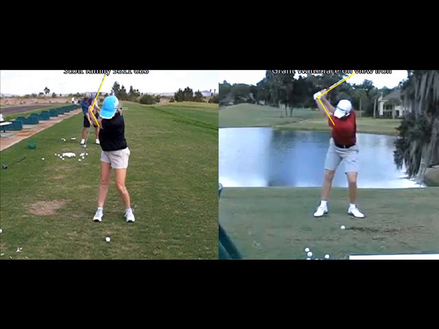Let's look at your shoulder turn. I'm really impressed with how much you've rotated and turned your shoulders. You've really coiled your upper body. Your back is facing the target. Your shoulder turn is just as good and strong as Grant's.